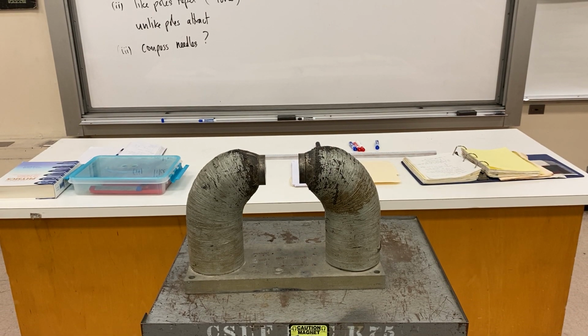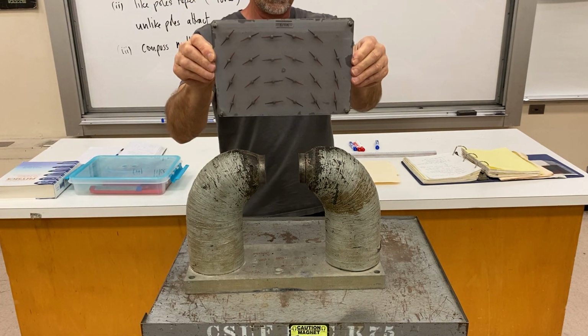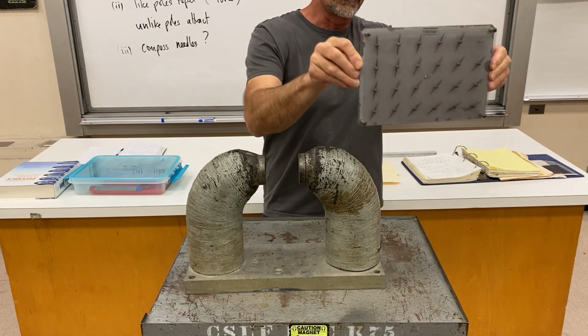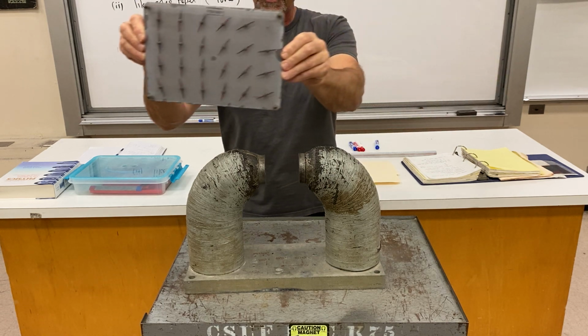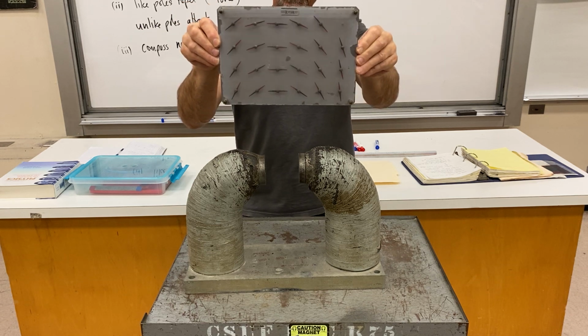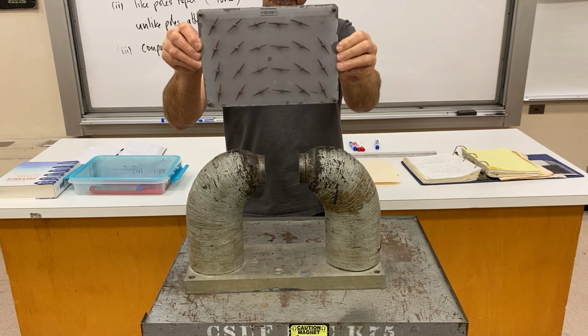I think we're seeing enough. Okay, so we have this array of compass needles, and you see they're curved here. If I move them around, you can see them move. What you're seeing is the magnetic field. So these compass needles are little magnets that are lining up with the effect of this powerful magnet.